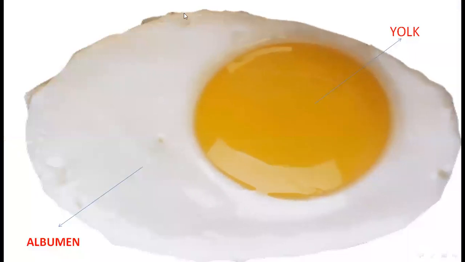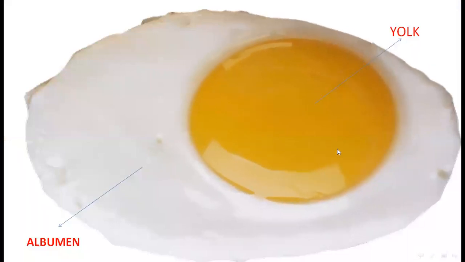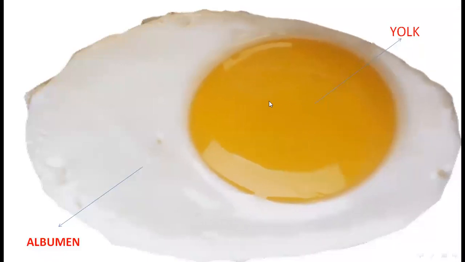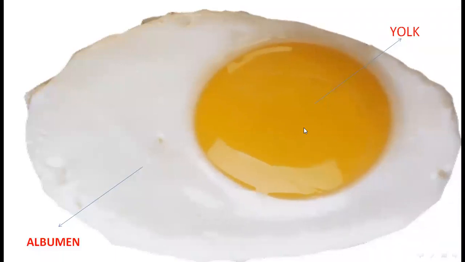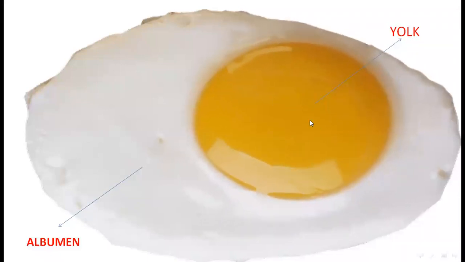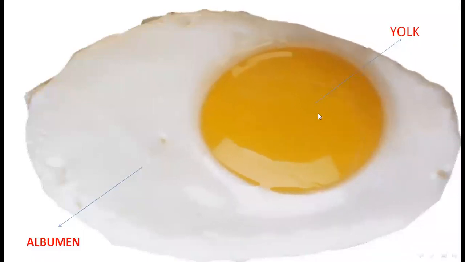Inside the egg, there is a yellow part called the yolk. This is food stored for the embryo. The embryo is the growing animal inside the egg. It will develop into a new baby or animal. See, inside the egg there is a yellow part called yolk, and this is the food stored for the embryo.